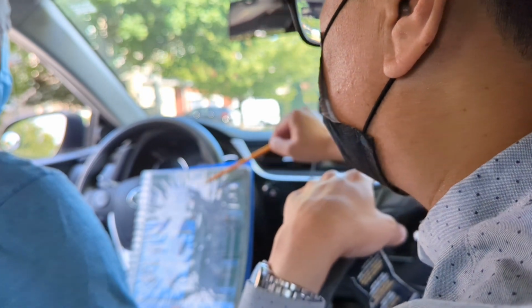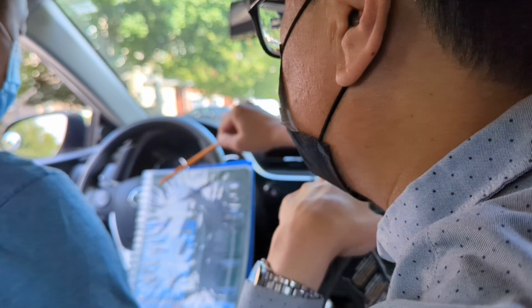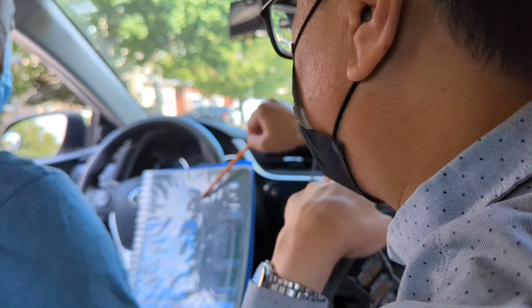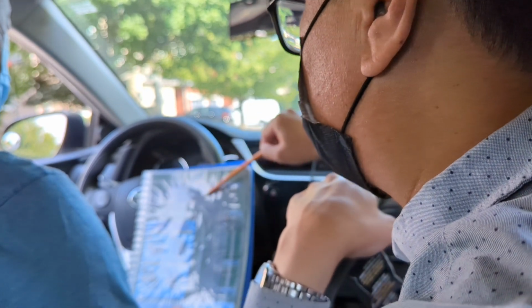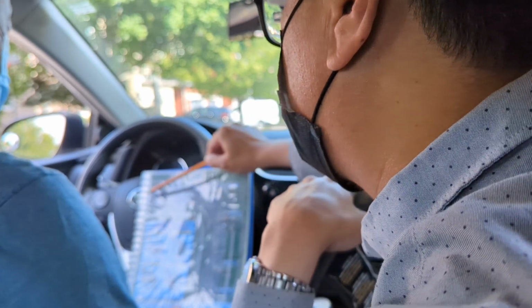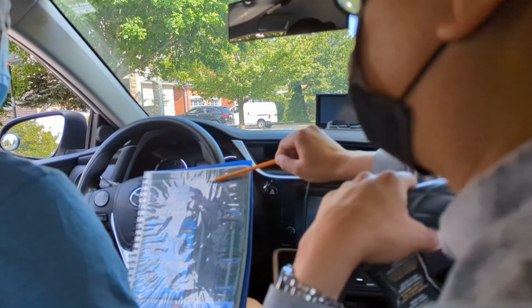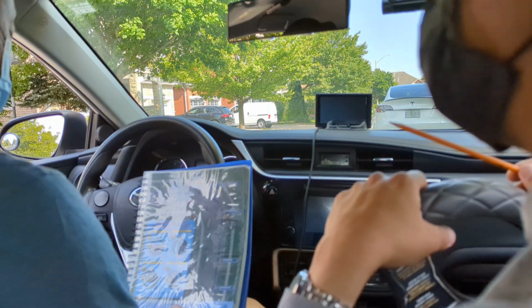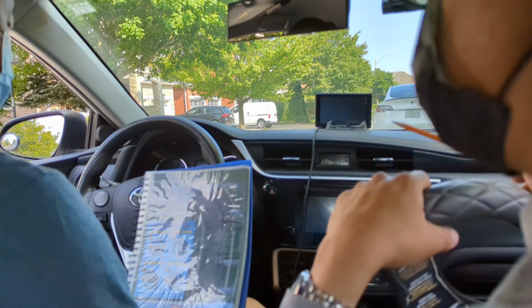At point C, I need to look ahead. In other words, if I look here at the curb, I would likely hit the curb. If I look at oncoming traffic, I'm going to go into oncoming traffic. I don't want to do that. I want to look ahead. That's why I put scan ahead, as in look far ahead to where we could go.